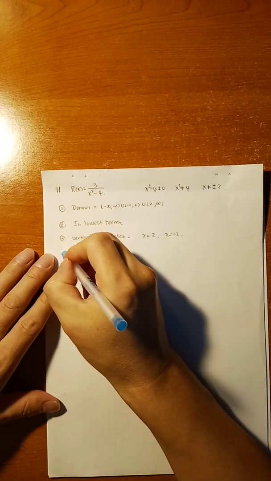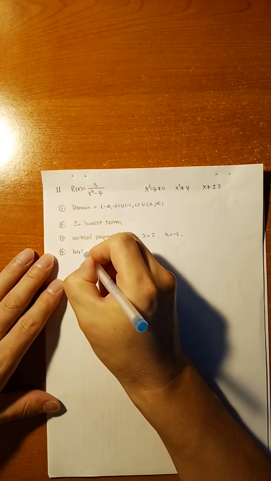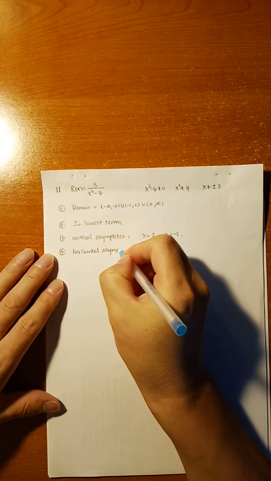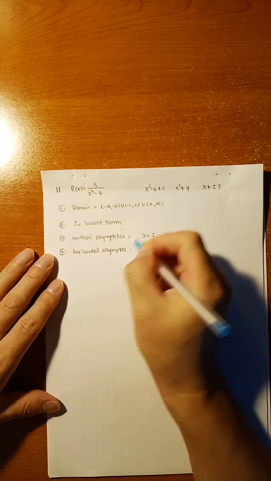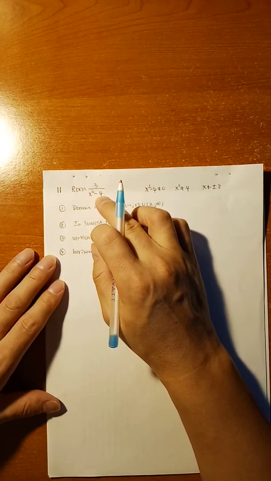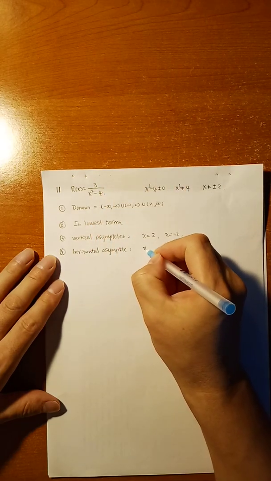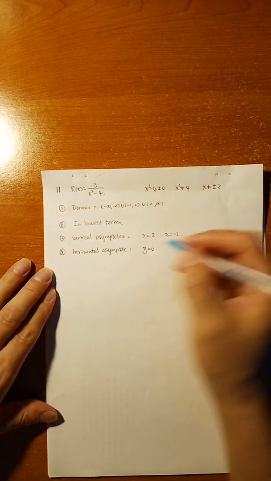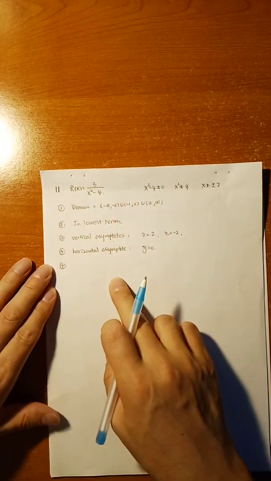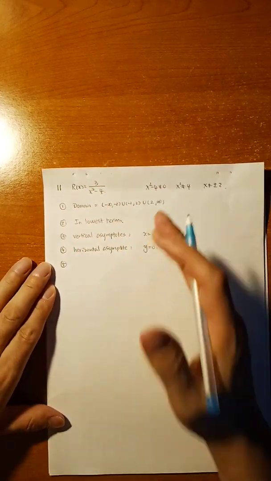And then you find the horizontal asymptote. Because the degree of the numerator is strictly less than the degree of the denominator, y equal to 0 is a horizontal asymptote. I didn't do this in order, so I will collect everything we need.